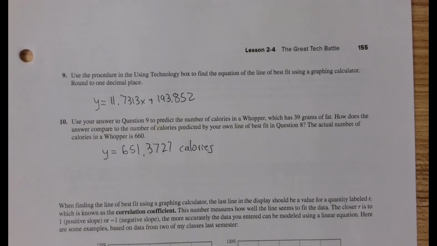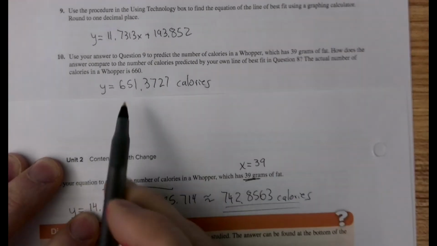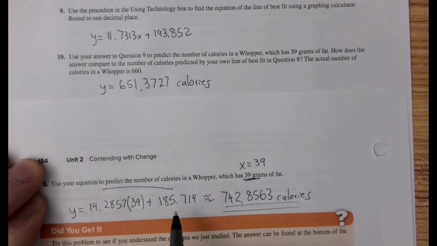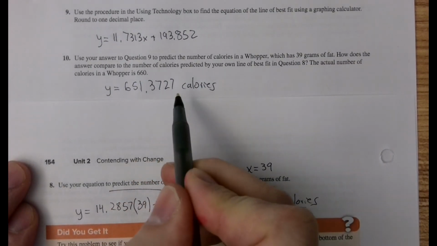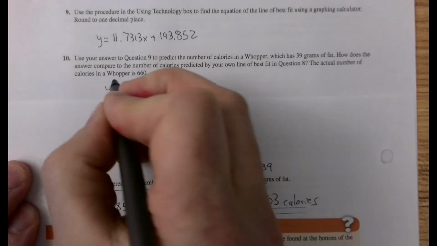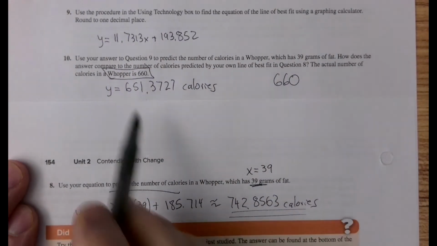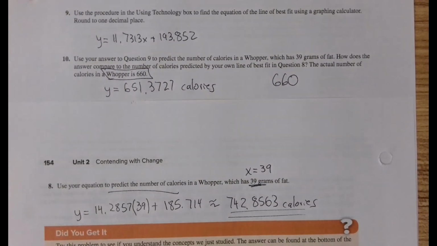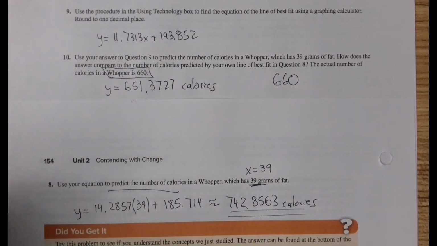So my first prediction, recall, was 742.856 calories. This was the line I drew by hand and then used Desmos to help me figure out what it was. And here's the line that is the actual line of best fit. Notice we're told that the correct amount of calories in the Whopper is 660. So our line of best fit is quite close to that. We're only about 8.7 calories off. So not bad, a pretty good predictor.